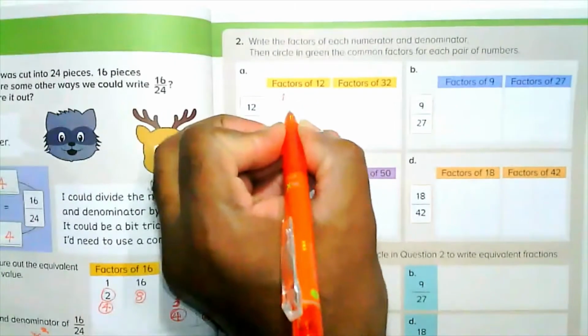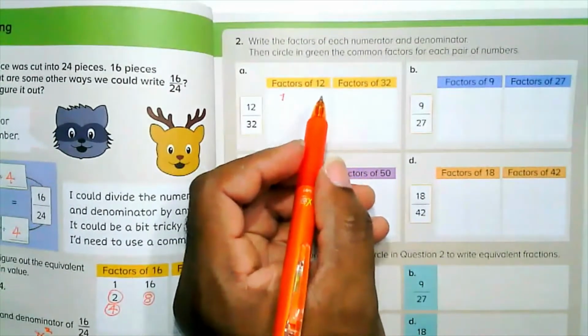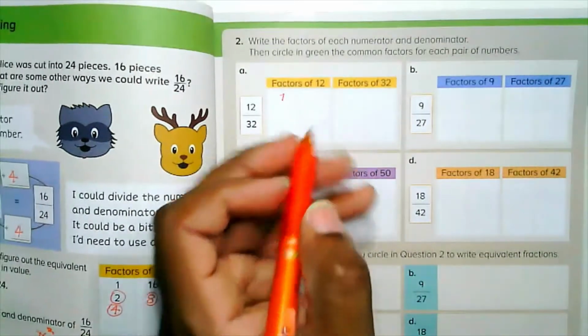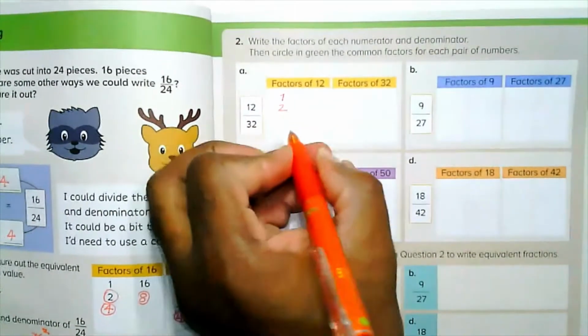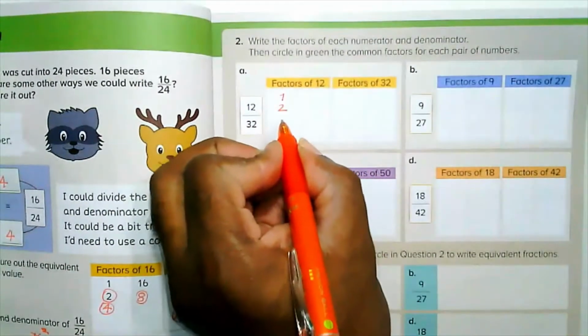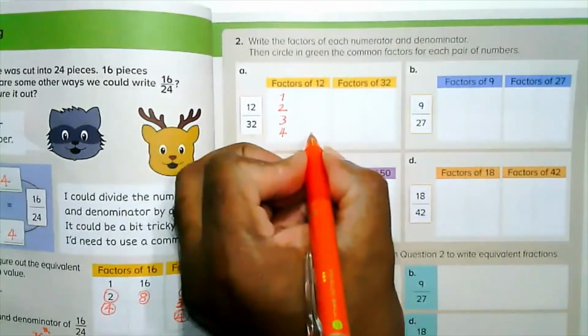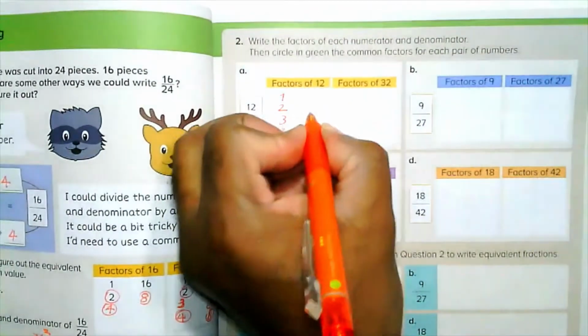We have 1. Factors means numbers that we can use to multiply or divide 12 without remainder. We have 2, 3, 4. We also have 6 and 12.